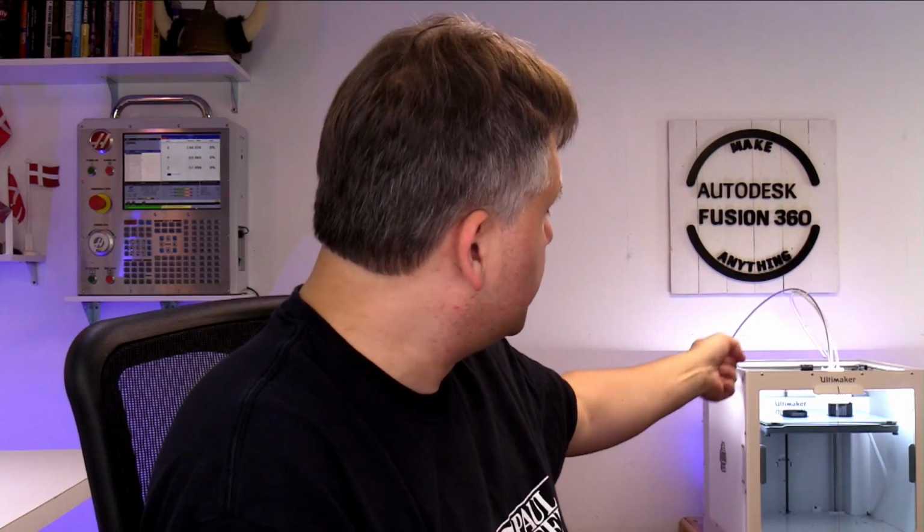You see my 3D printer is running right now. It didn't get done. It should have been done, but it ran out of materials. Typical printer issue.